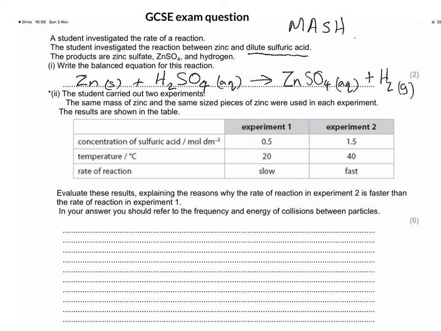It says, evaluate these results, explaining the reasons why the rate of reaction in experiment 2 is faster than the rate of reaction in experiment 1. In your answer, you should refer to the frequency and energy of collisions between particles. Now, the basics of this is to say that the concentration has increased. That's going to increase the frequency of collisions because I've got more particles per unit volume.